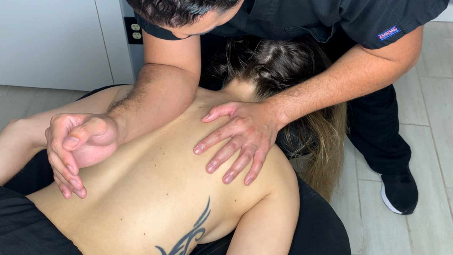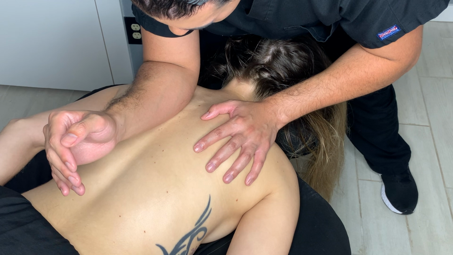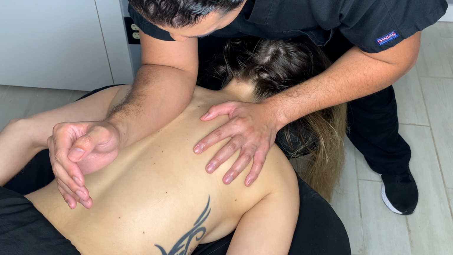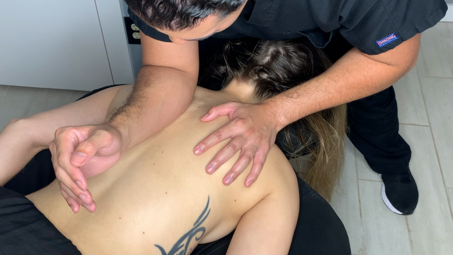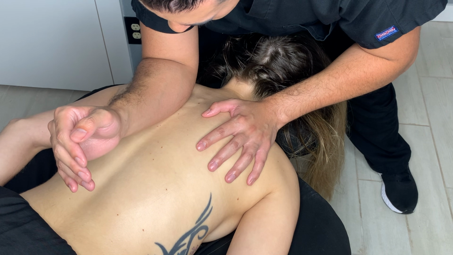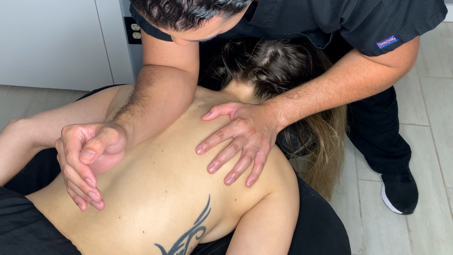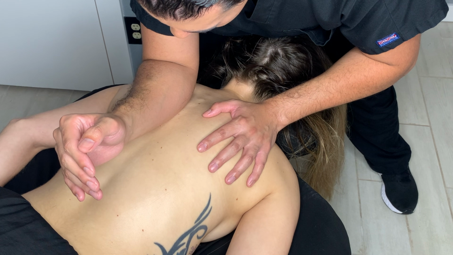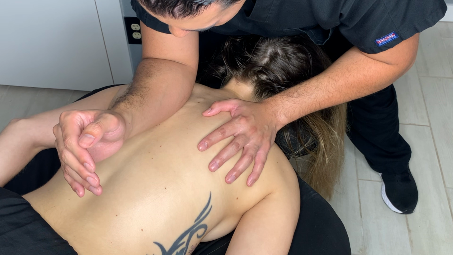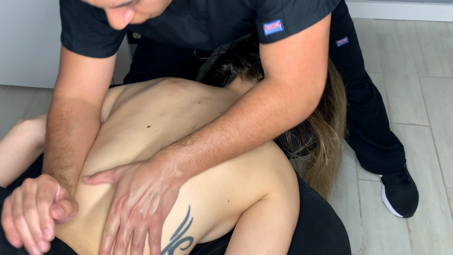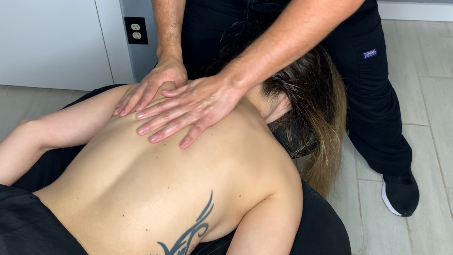Right there. Nice big deep breath in. Out. Very good, nice one. Another big deep breath in. Out. Very good, and then one more. Nice big deep breath in and out. Perfect. And then you're also going to rub it out again.